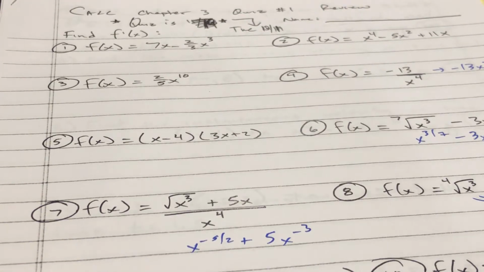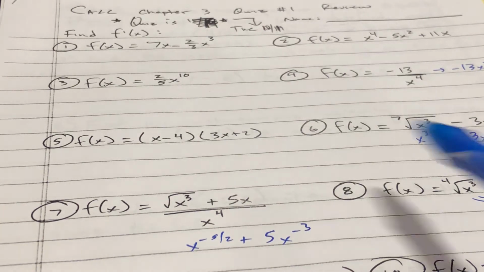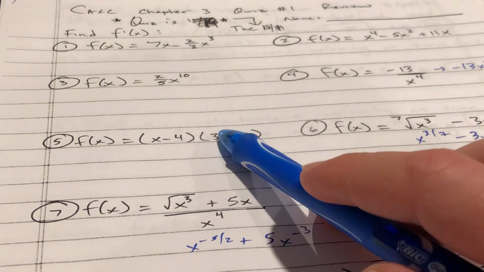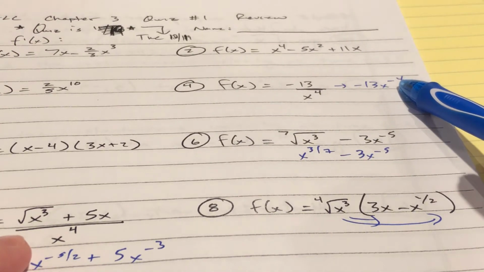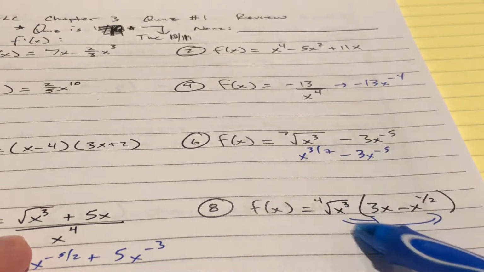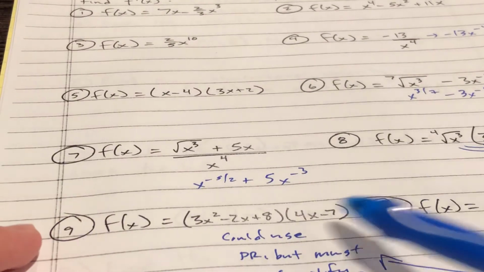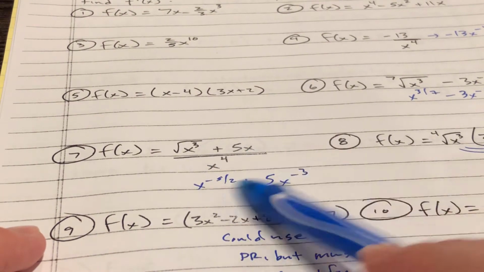Honestly, nothing but really regular power rule. I wouldn't use the product rule here. I just FOIL it. Some hints: write as a negative power. Make sure you write the roots correctly. Distribute here. Just use the power rule. Divide everything by x to the 4th here.